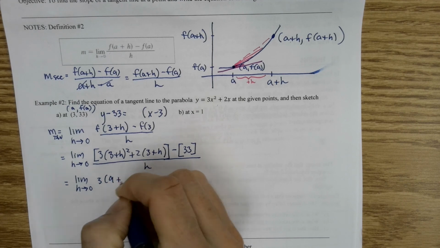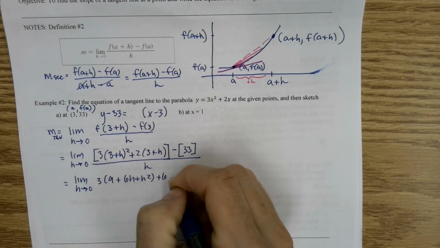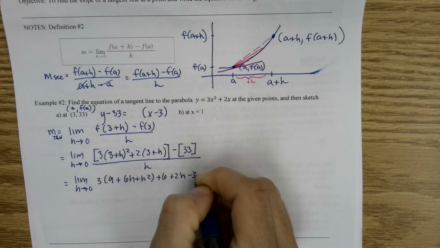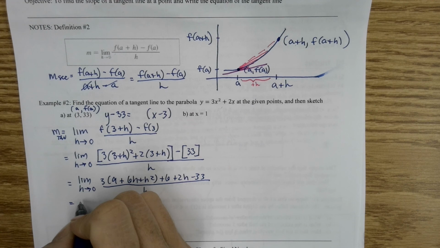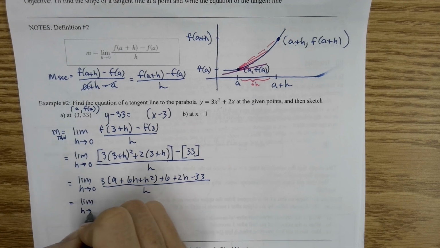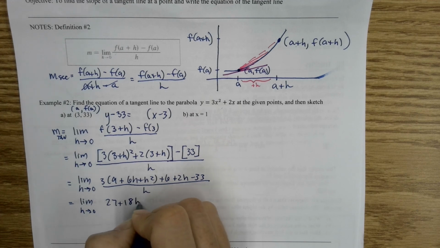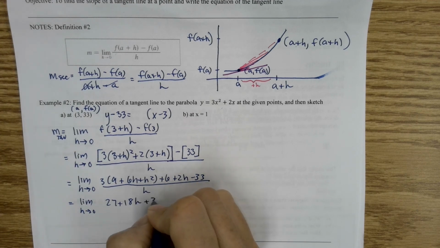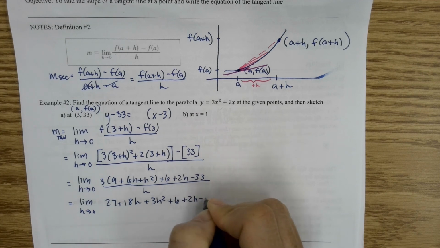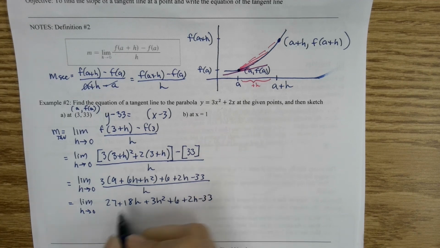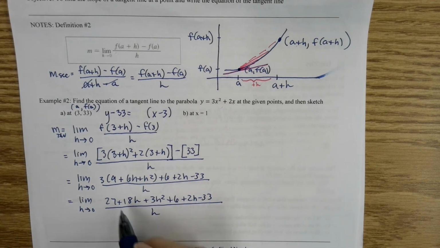So that would be 9 plus 6h plus h squared plus 6 plus 2h minus 33 all over h. Let's keep going. So we've got 27 plus 18h plus 3h squared plus 6 plus 2h minus 33 all over h. Let's clean this up a little bit.